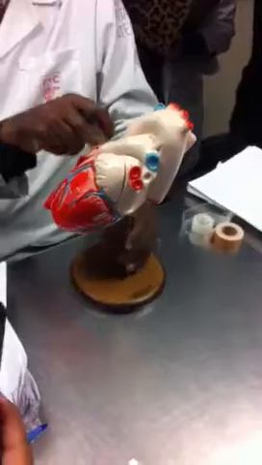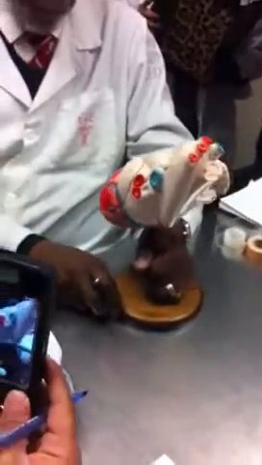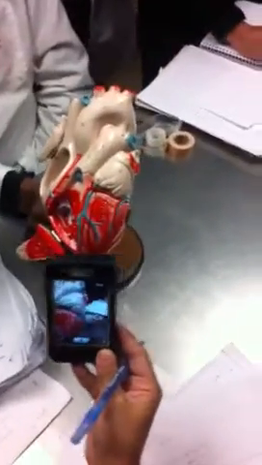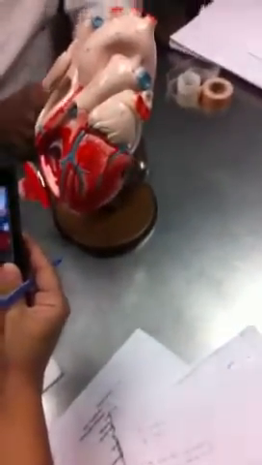Okay, let's talk about the right atrium. In the right atrium, you'll have the pacemaker. The pacemaker is the SA node. SA node is 32. It is in the upper left-hand corner of the right atrium. See 32, everyone? Right here. Okay, that's the SA node.